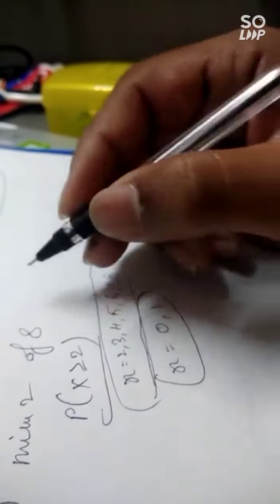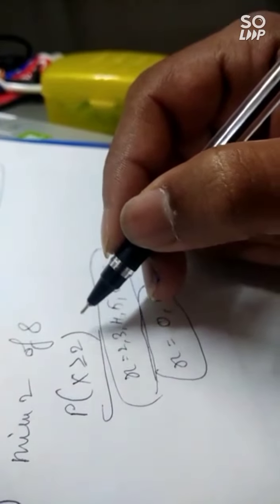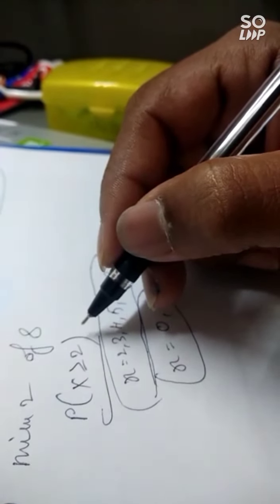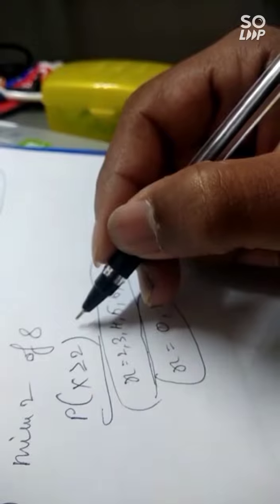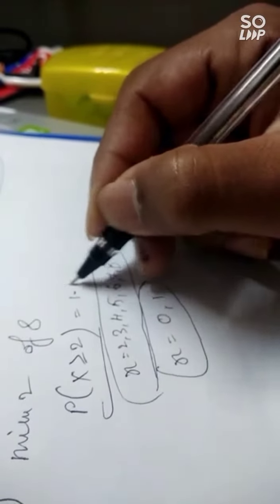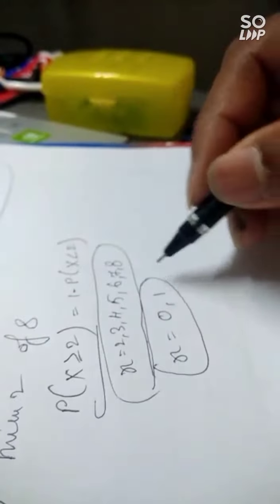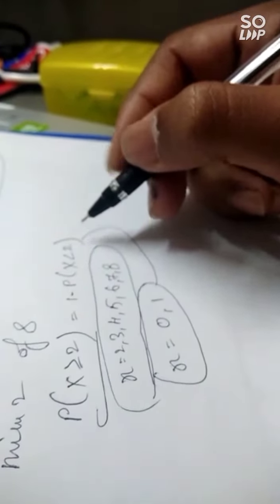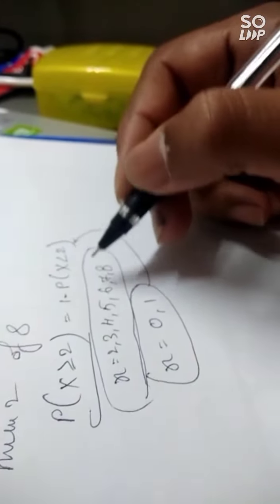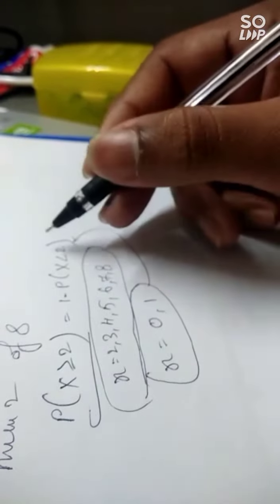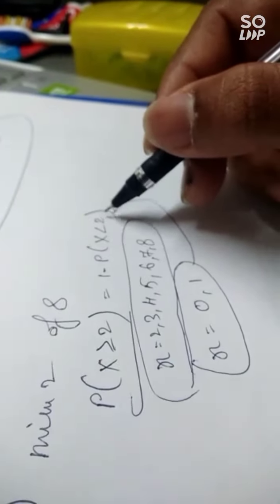We have a formula for P of x greater than or equal to 2, that can be written as 1 minus P of x less than 2. So now you have come to understand why we have done it this way, 0, 1. So P of x less than 2.